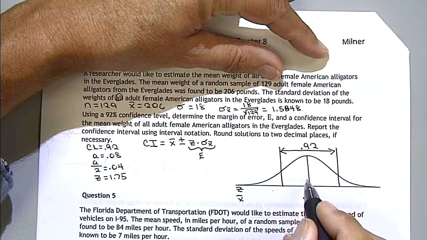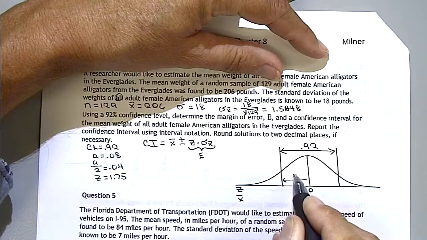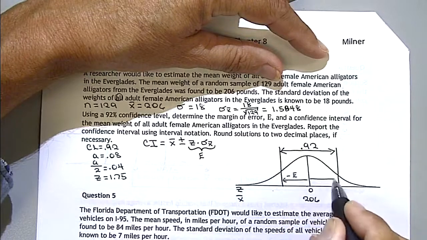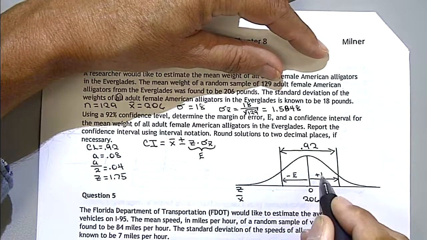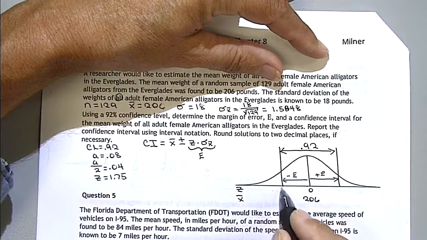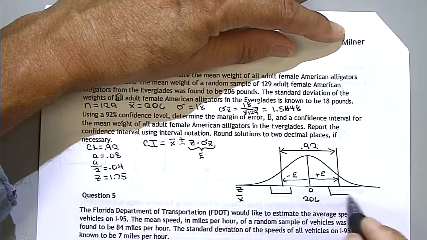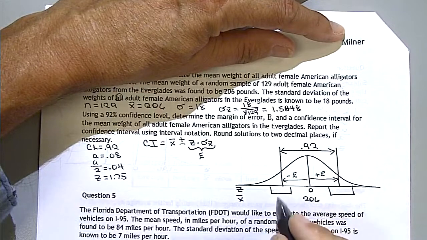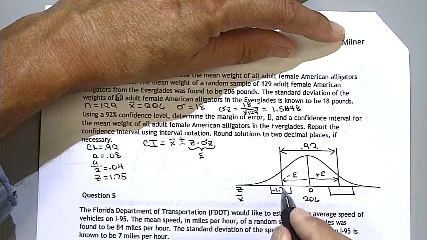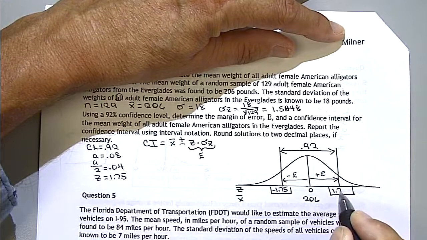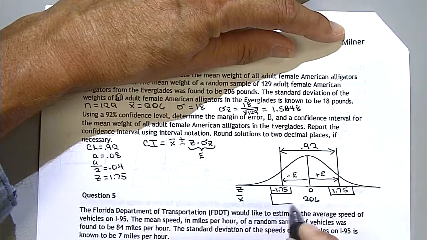Now, the margin of error, to get to these numbers, is going to be minus the margin of error. To get here is going to be plus the margin of error. I do care what the z-score is. I know what the z-scores are now. I looked them up. Negative 1.75, positive 1.75. This is the number I'm interested in.